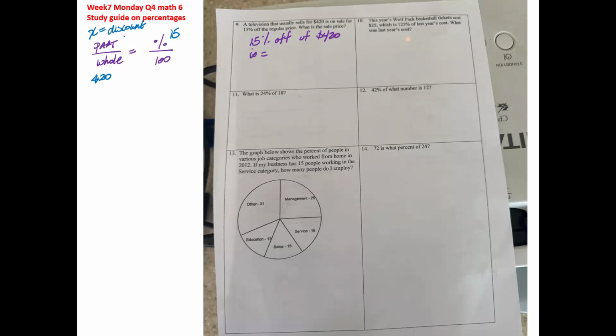X is going to represent the discount, how much money you need to take off of $420, right? The discount to subtract from 420, right? So let's cross multiply. X times that is 100x. You don't just go 420 times 15 equals X. There's 100 right there. You're going to have to divide that, right? Yeah. 420 times 15 is what? 6,300. Divided by 100 is?